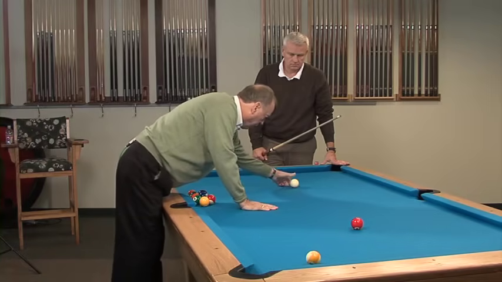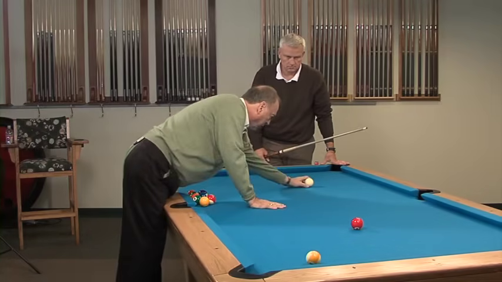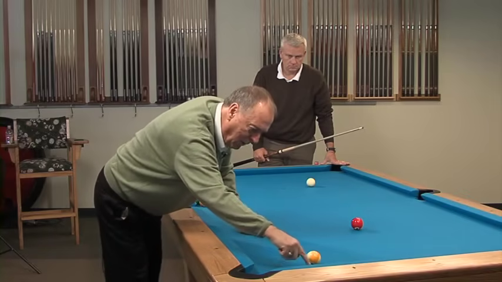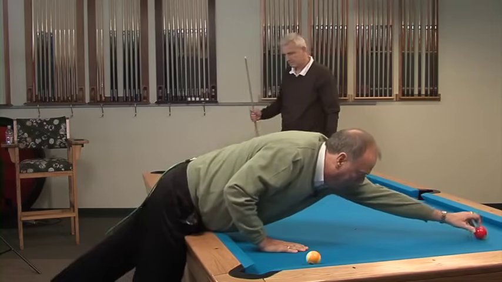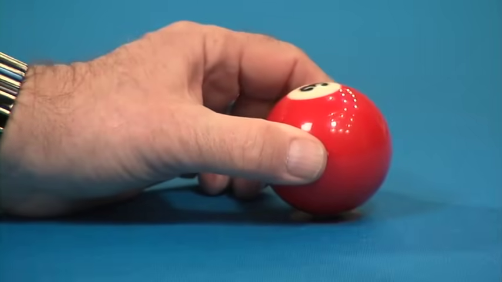If he moves it over 4 inches, the cue ball goes in the hole. If he moves it over another 4 inches, now the cue ball will hit here, here, and go right behind that 9-ball. The 3-ball will go down here, roll up in here, and Mark just might have ball in hand. Watch.